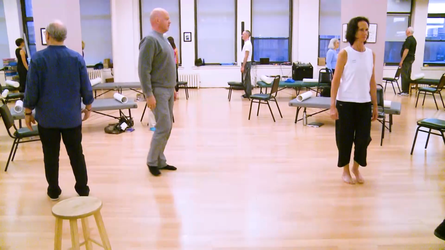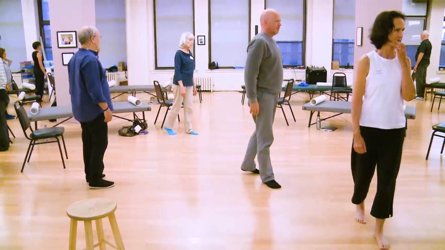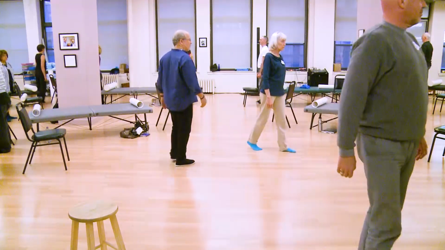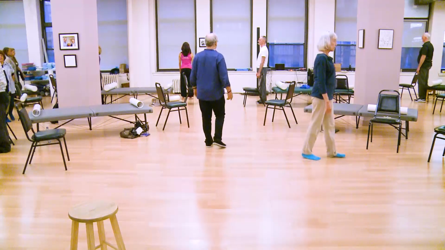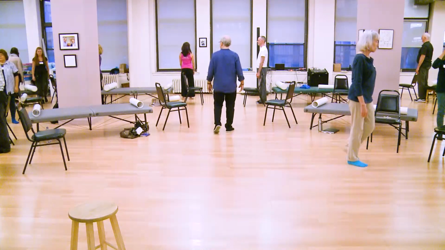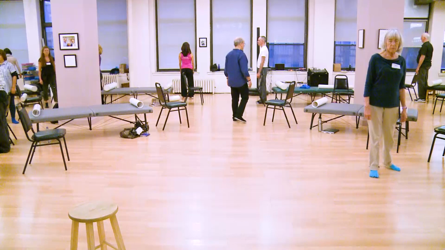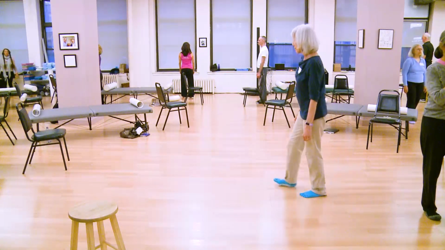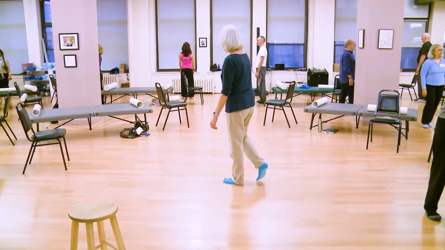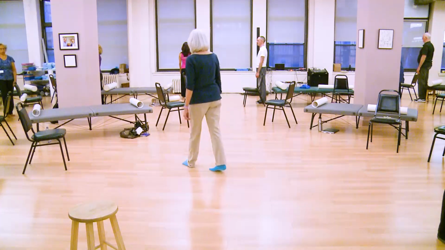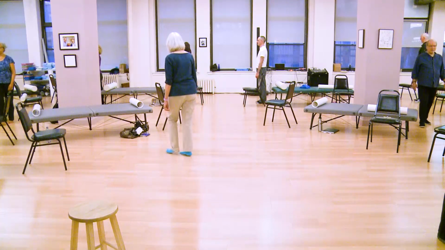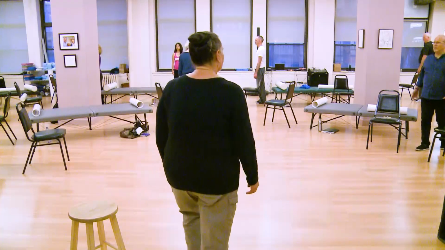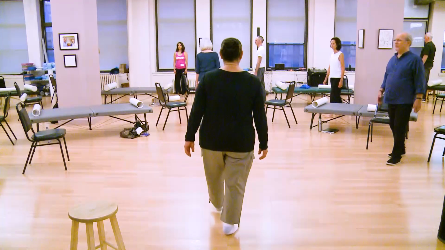And if somehow you're standing more over your heels, Dr. Feldenkrais would often direct us to sense if weight was more over the back of our heels.